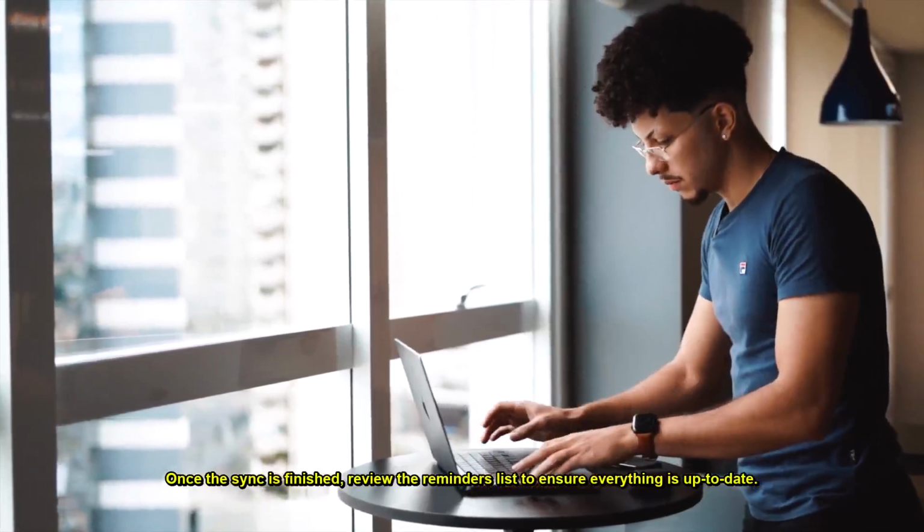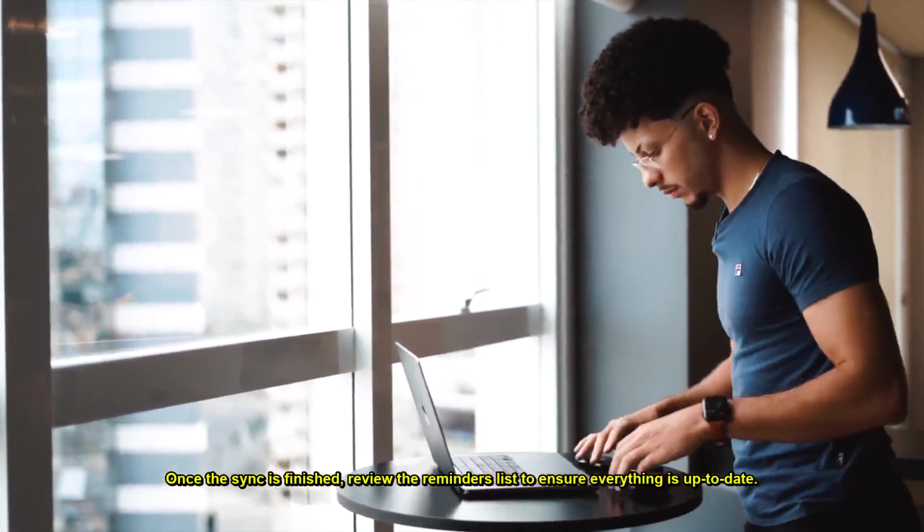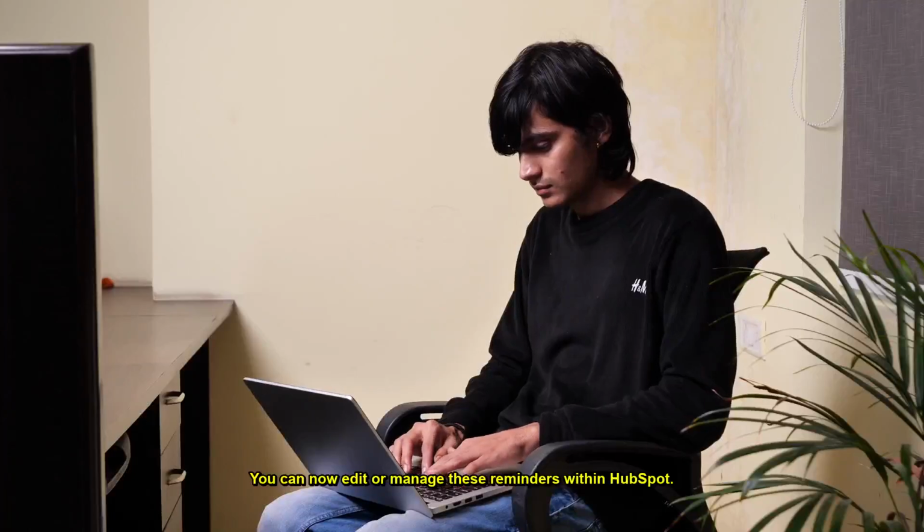Wait a moment for the synchronization to complete. Once the sync is finished, review the reminders list to ensure everything is up to date. You can now edit or manage these reminders within HubSpot.